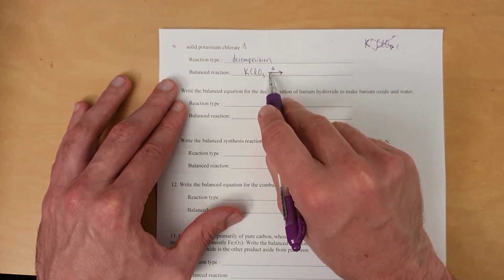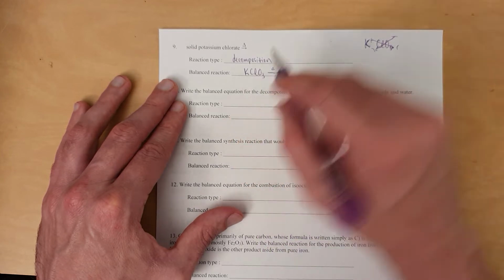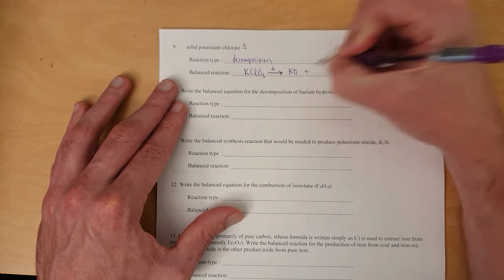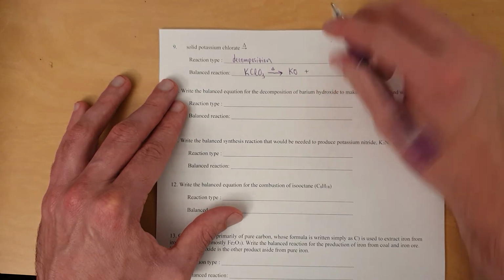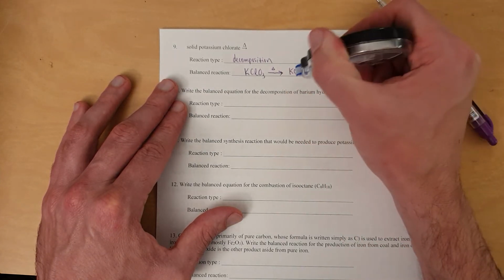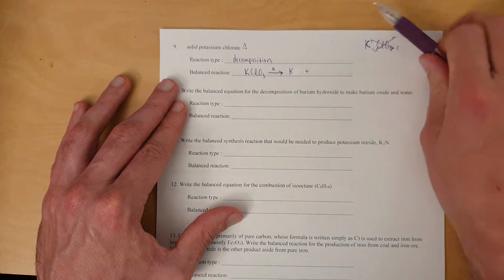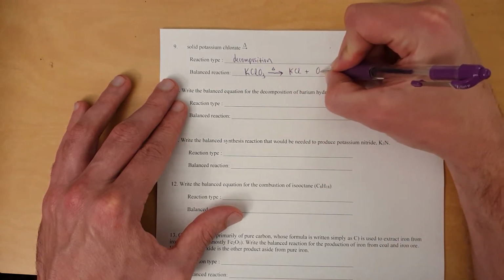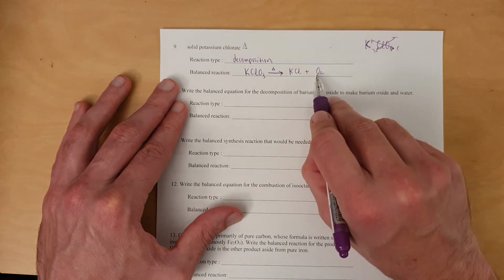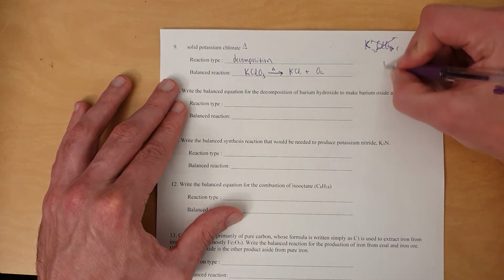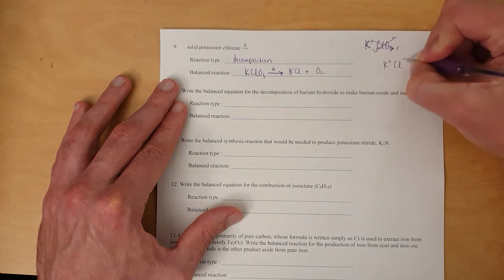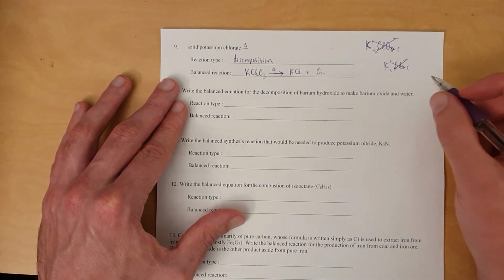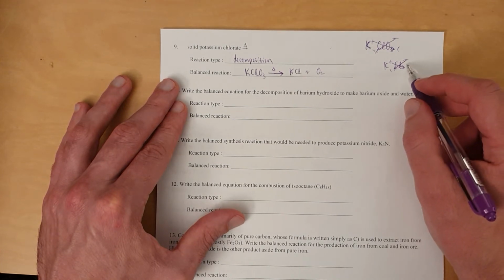Anyway, so it's decomposing, and a metal chloride decomposes to the metal oxide, oh, sorry, my mistake. Not a metal oxide. It decomposes to the metal chloride and oxygen gas. Remember, pure oxygen is an O2. As for the metal chloride, potassium is a plus, Cl is a minus, 1 potassium, 1 chlorine, so KCl is the correct formula.